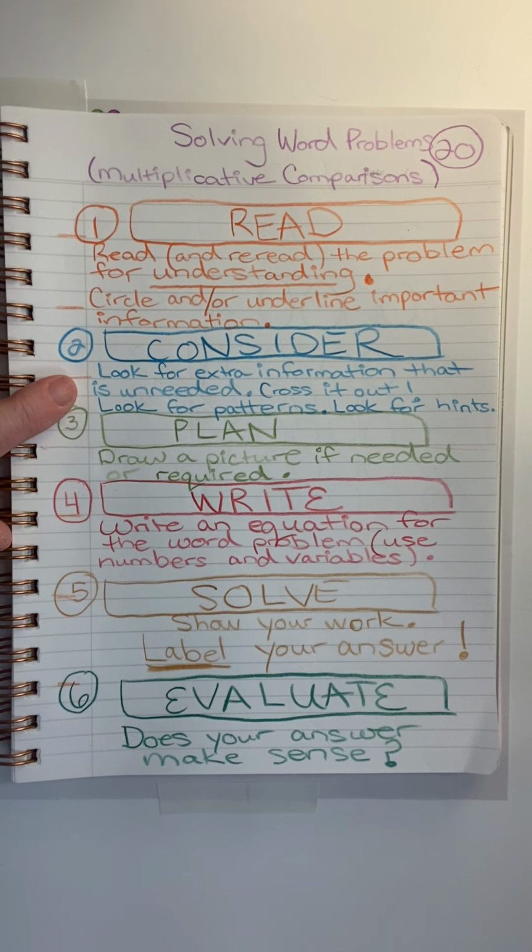Step number 2, we're going to consider what is being asked of us, and we're going to look for extra information that's unneeded, and then we'll cross that out. Sometimes they'll try to trick us by giving us some extra information, and we want to get rid of that. We also want to look for patterns and hints that may help us solve the problem.